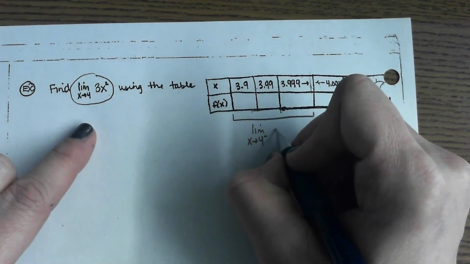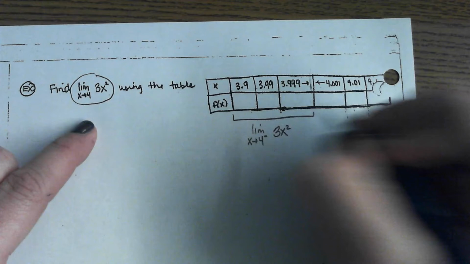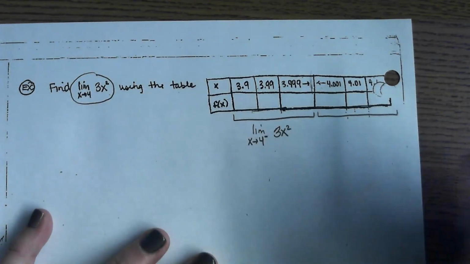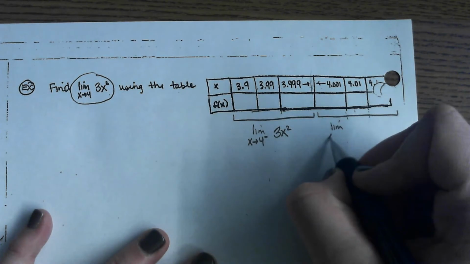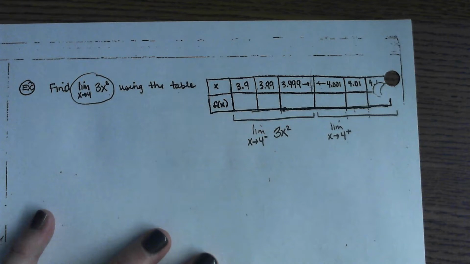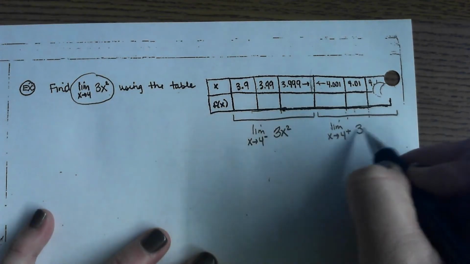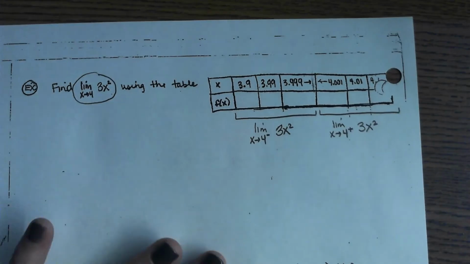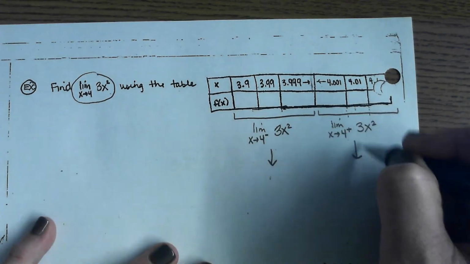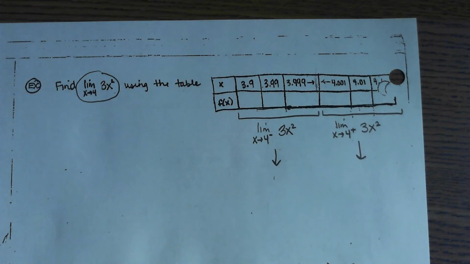And it's always the limit of your function, and our function here is 3x squared. Whereas the right-hand side will be the limit as we are approaching an x value of 4, coming from the right-hand side, so the limit of the function 3x squared. So we'll essentially figure out what that equals coming from the left, what that equals coming from the right.